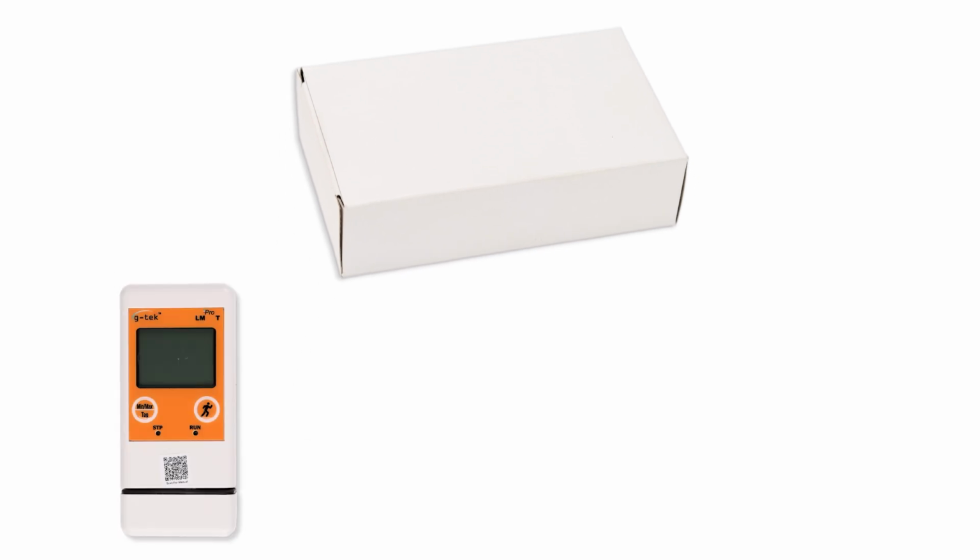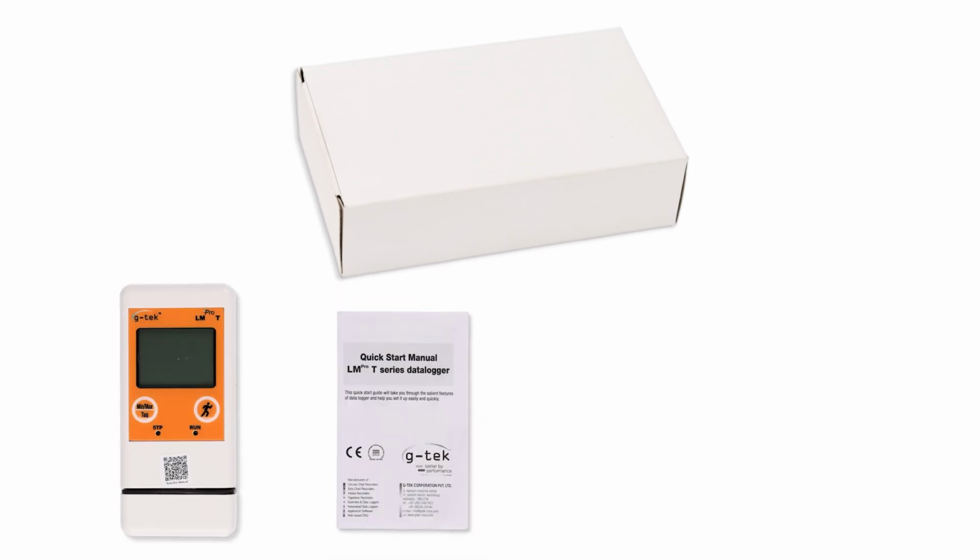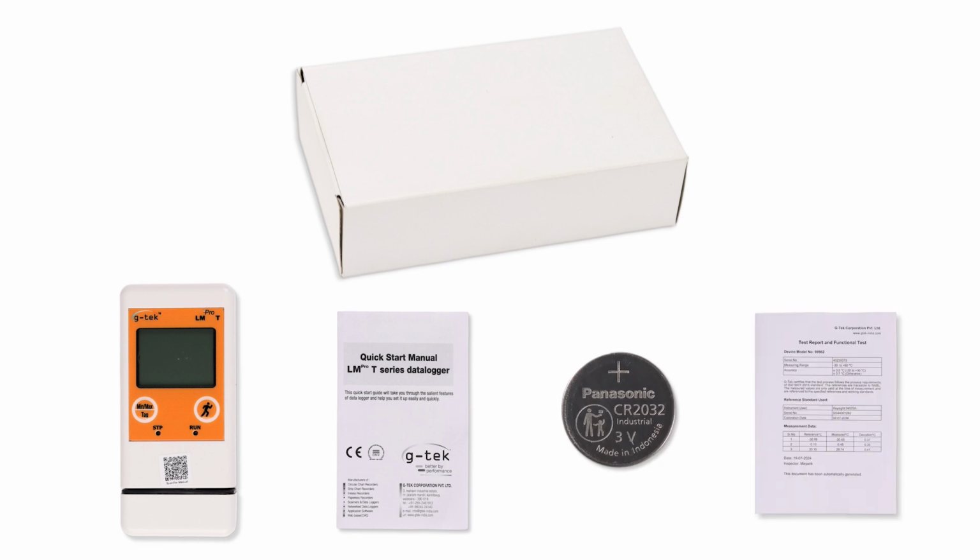Unboxing. You will receive the device along with a quick start guide, battery, and device calibration certificate.